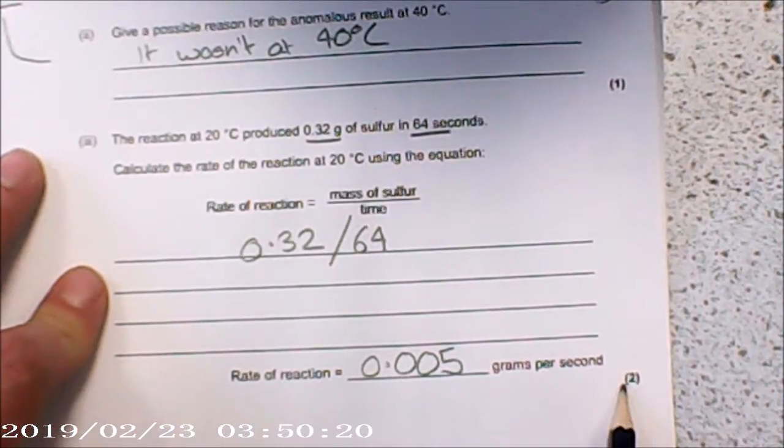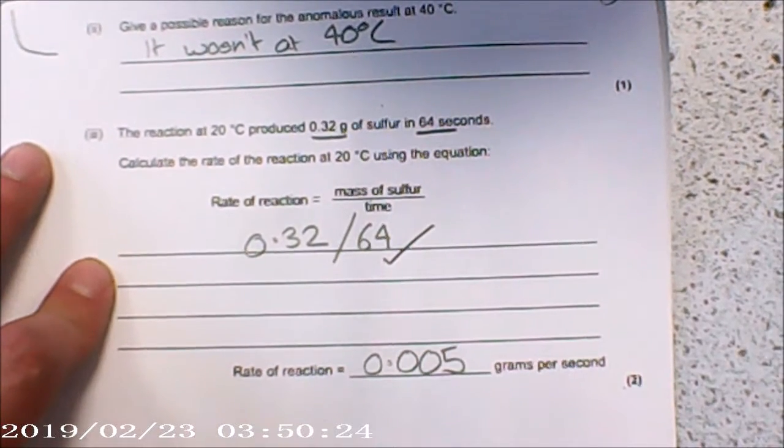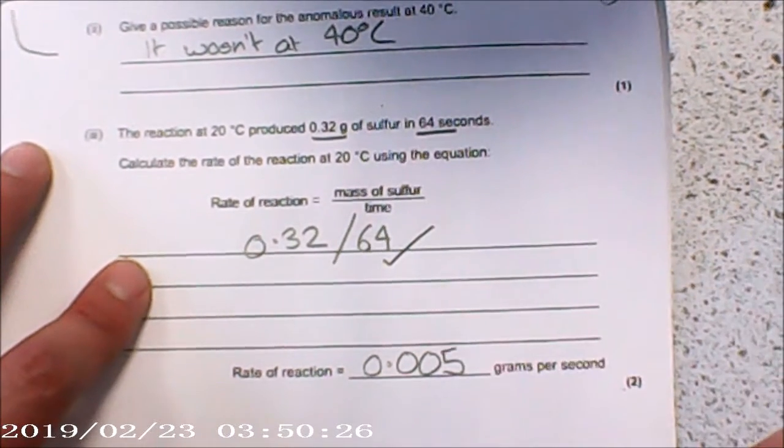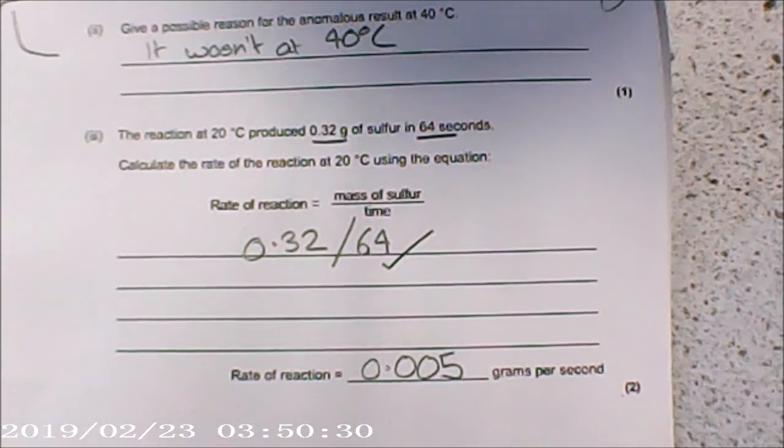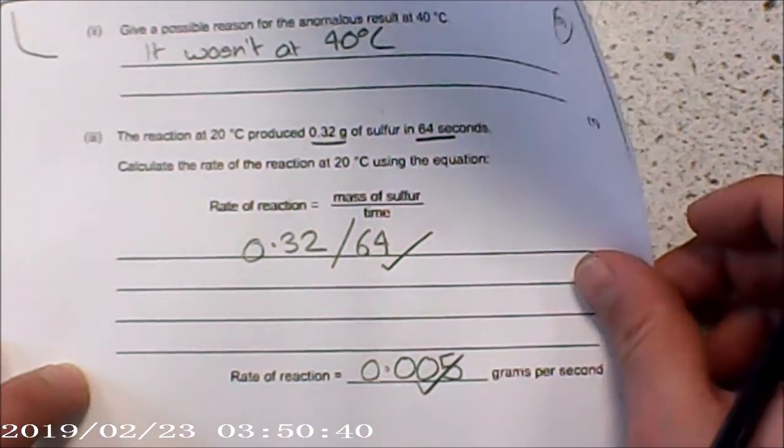That's quite a generous one. So they would give you a mark if you've got the working out, even if the answer is wrong. If you have got the answer 0.005, then you would automatically get the 2 marks. But please always put your working out just in case. Okay.